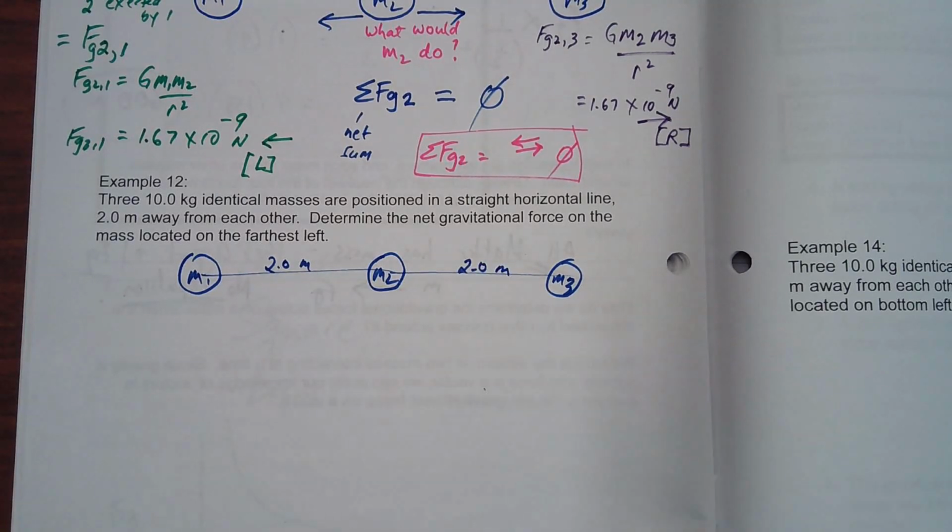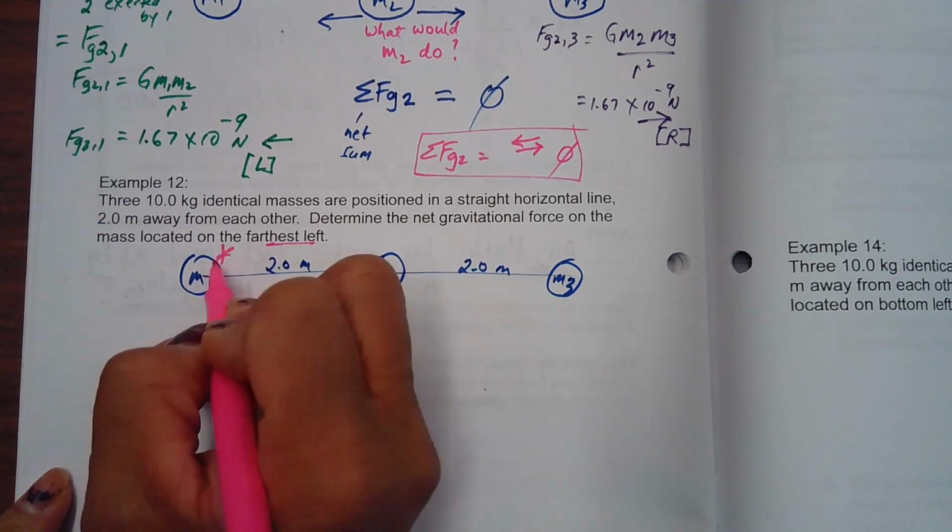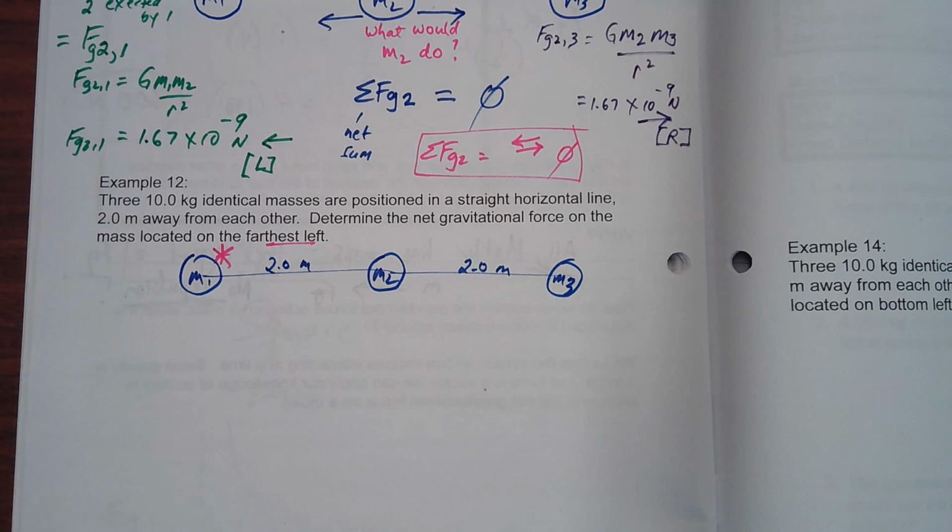Except now, you're looking at the mass located on the farthest left. So I put my asterisk on the farthest left. And I'm going to let you figure this out first by concept. Where do you think mass 1 would want to go?